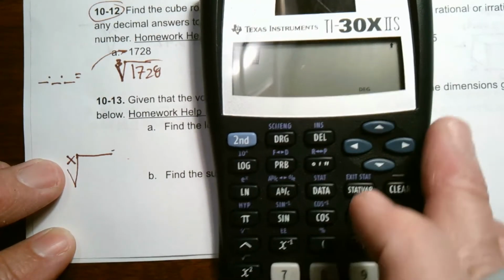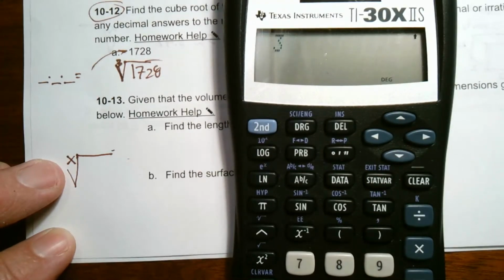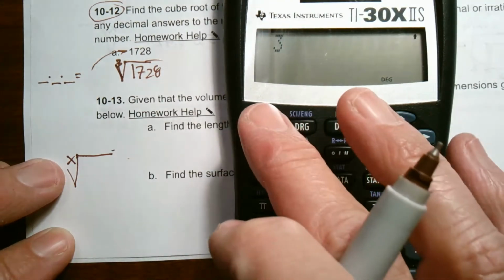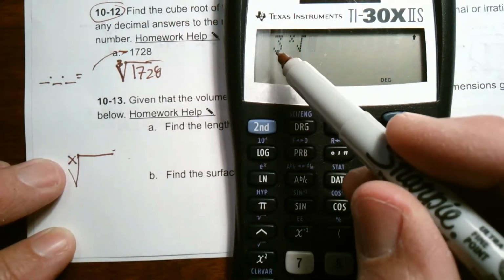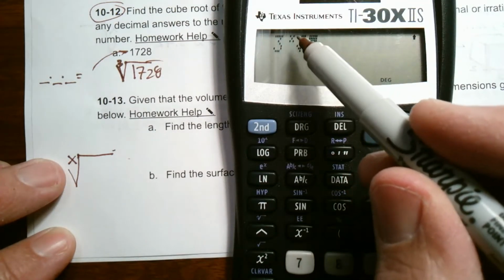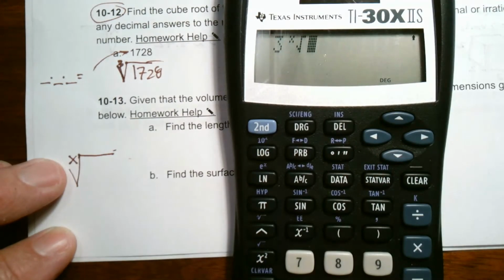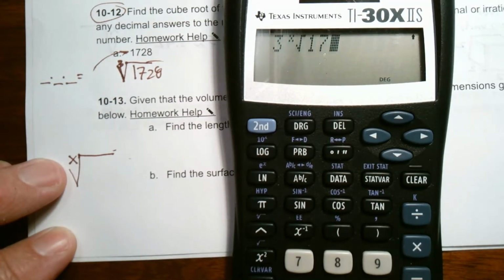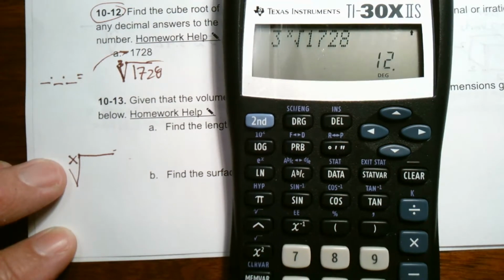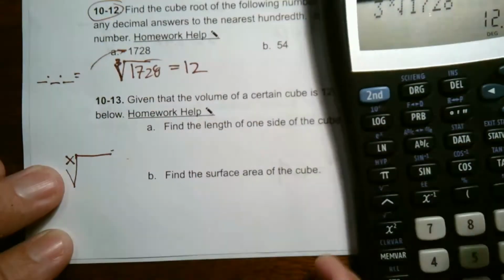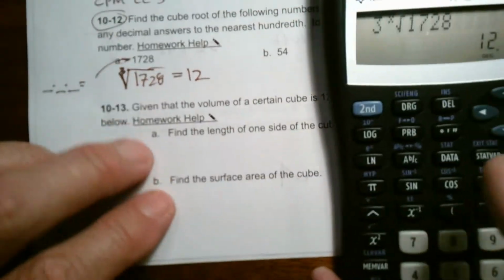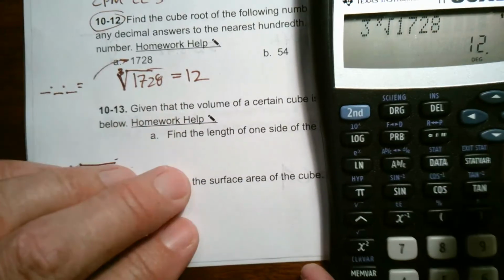So what we do is we type in 3, because that's a cube root, and then I hit second, and then I hit that x root key. So this is basically saying that 3 is the x. So that's the cube root of 1,728. Now hit enter. Sure enough, once again, there it is. Confirmation. My answer is 12. So the cube root is equal to 12. Okay. So that's using a calculator and or guess and check to figure that out.